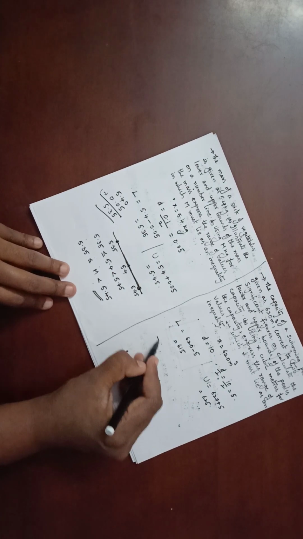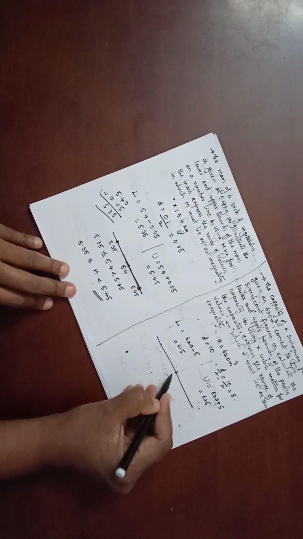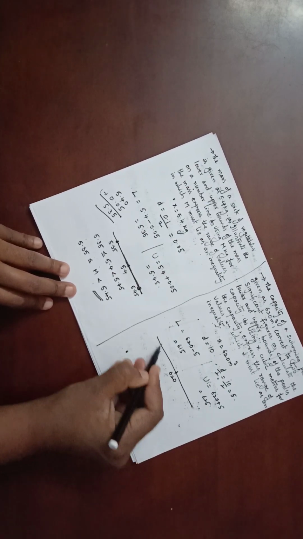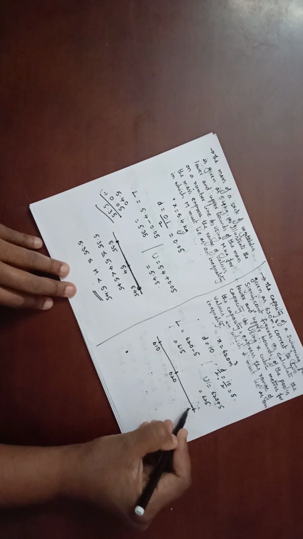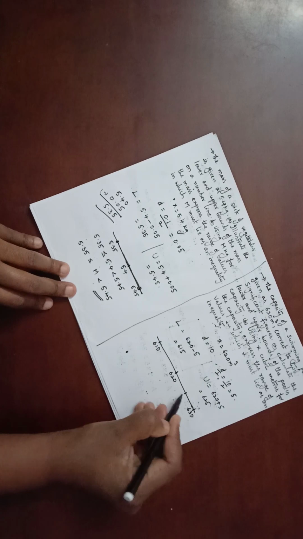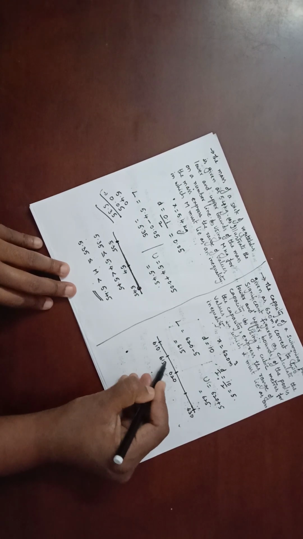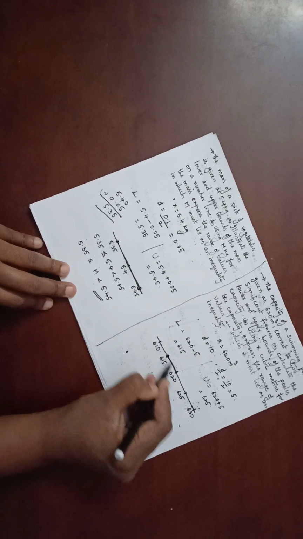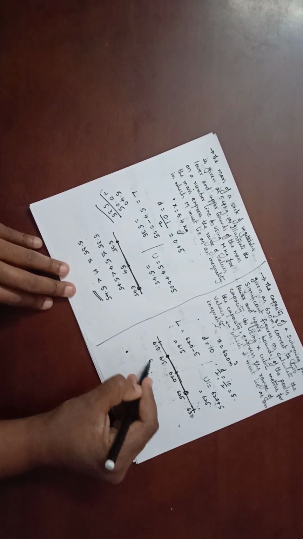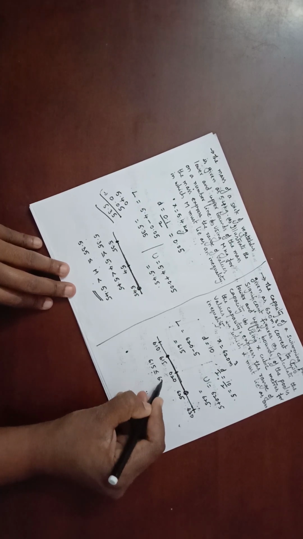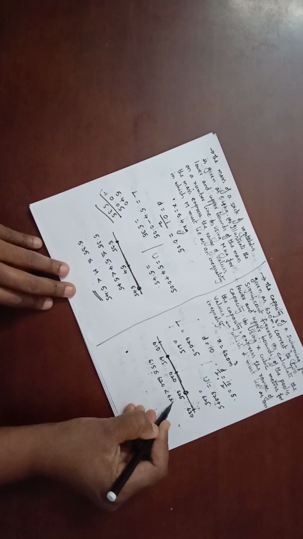On the number line we show like this. This is 620, 610 somewhere here, and this is 630. In between, this is 615 and this is 625. We take the whole thing except this. So 615 less than or equal to 620 less than 625.